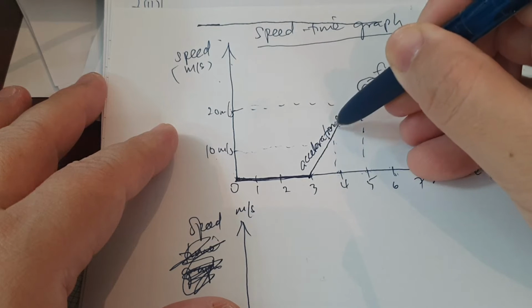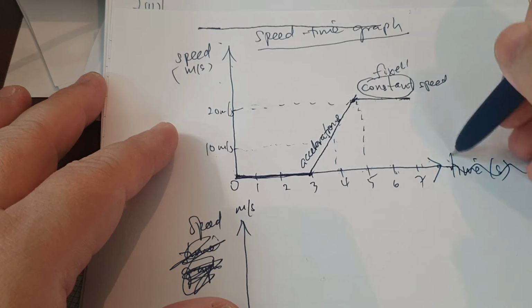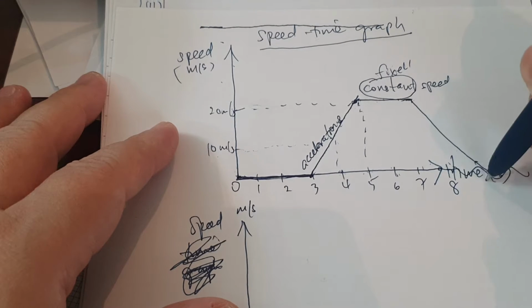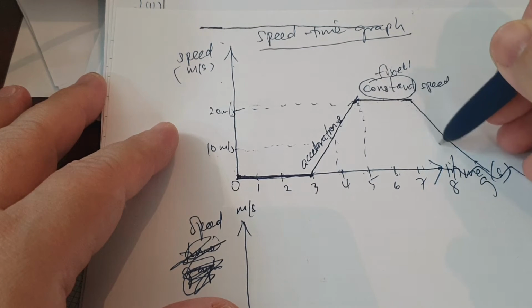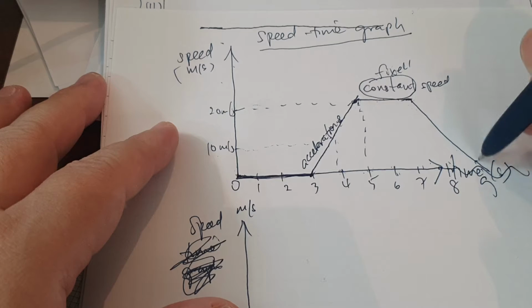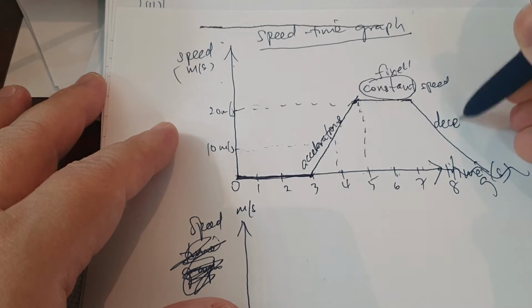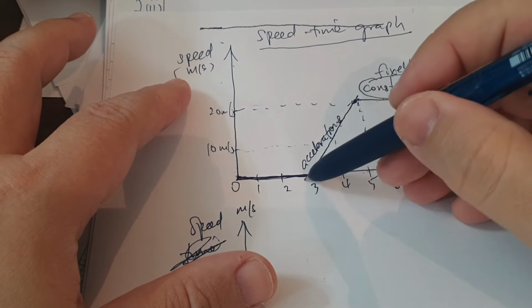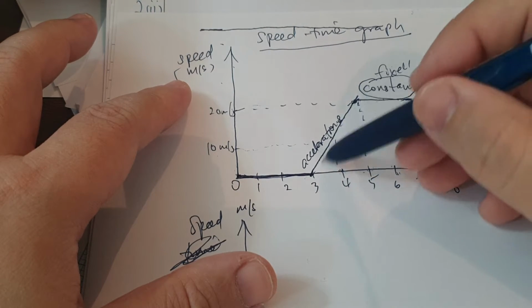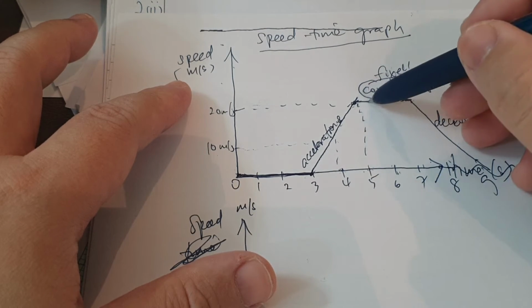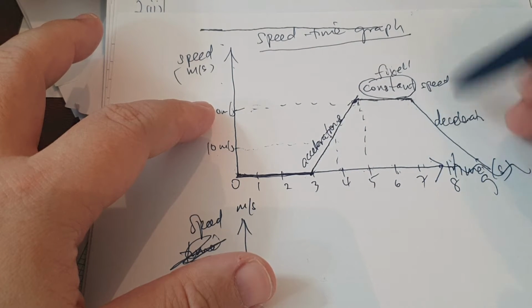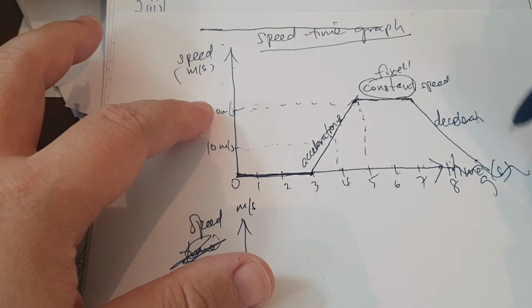So this is acceleration. Then later, let's say after 7 seconds, it goes down. Okay, then this is deceleration. That means the speed is getting less and less. Speed getting more and more is acceleration. Speed remains the same is constant speed. And then speed getting less and less, it means it's deceleration.